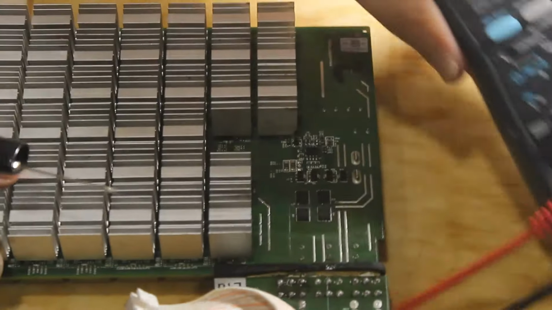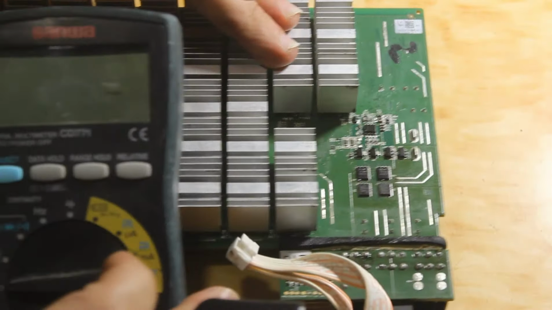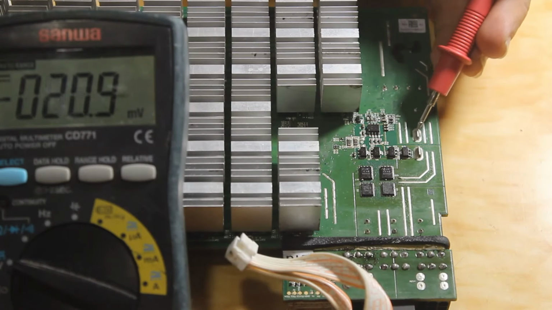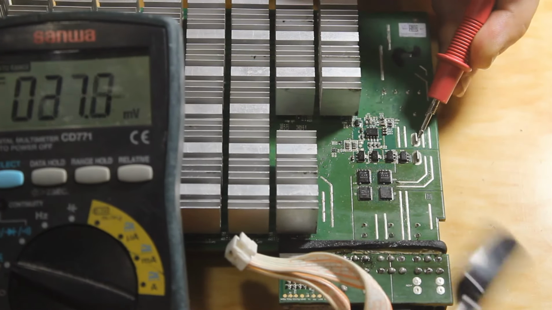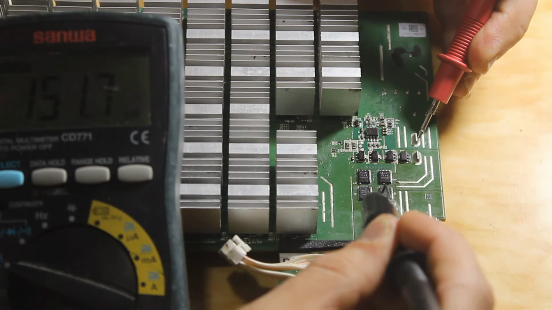So sometimes the Mosfet not working normally. If we need to test the Mosfet, so the red one here, and we can test the Mosfet like that.